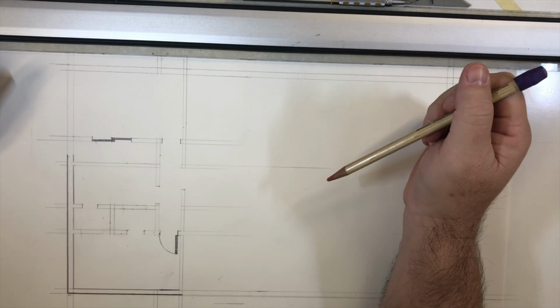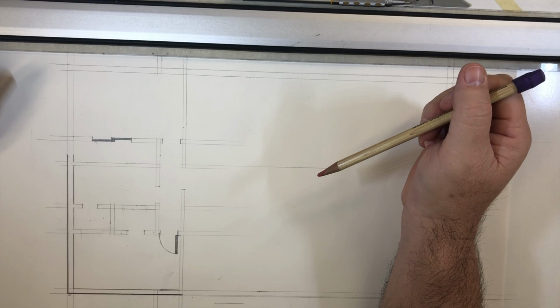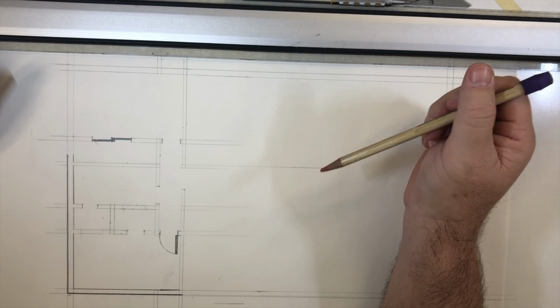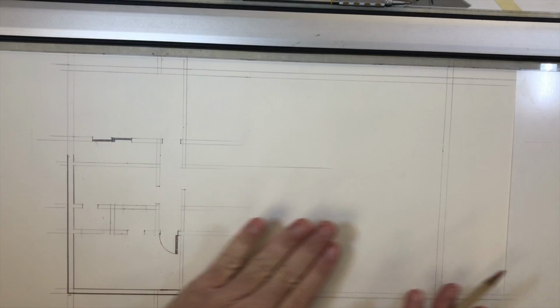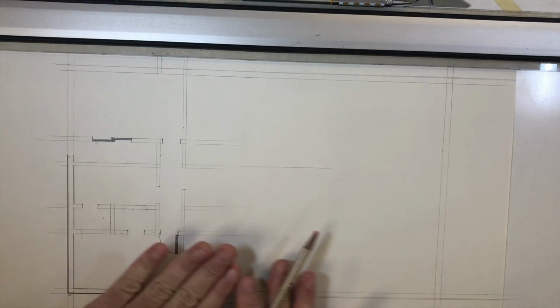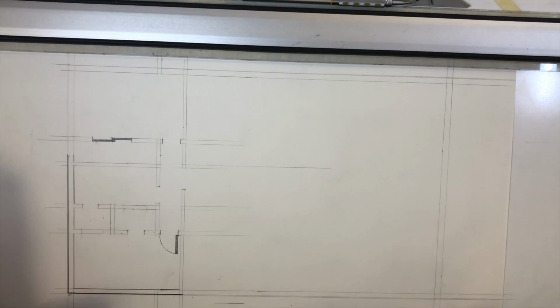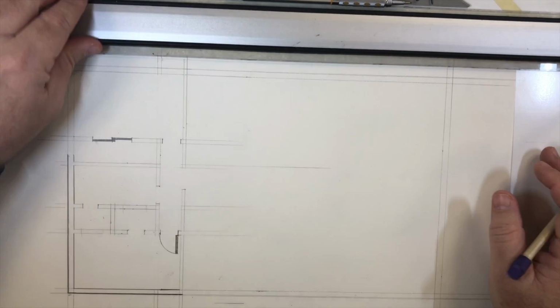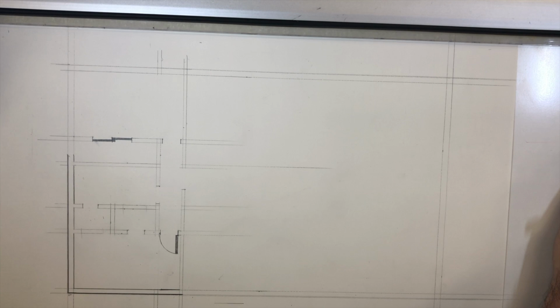You don't have to watch me darken in all of these lines. I wouldn't recommend that. But I'll continue going around and filling out the rest of the house, and I might come to a point where I have to extend the wall somewhere to accommodate something that I want or something that I need. Okay, so that is how you get going.